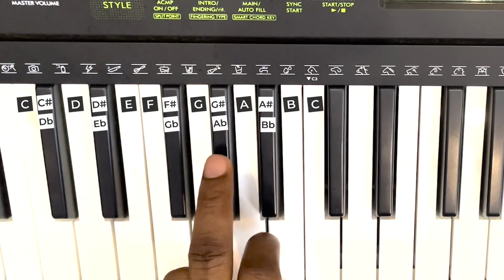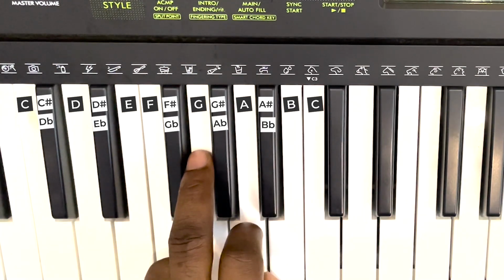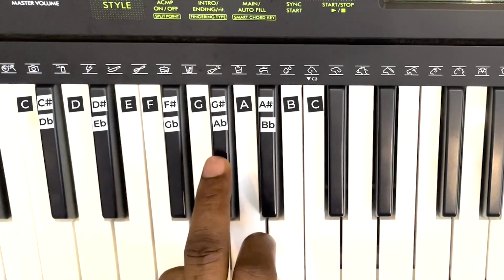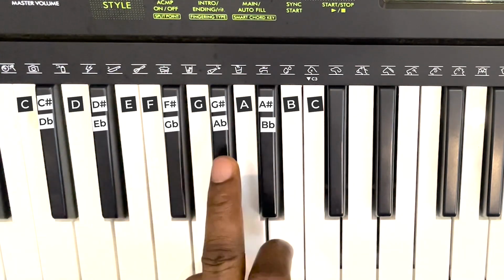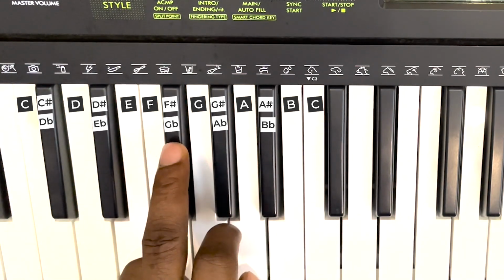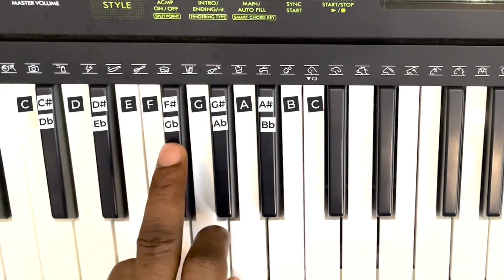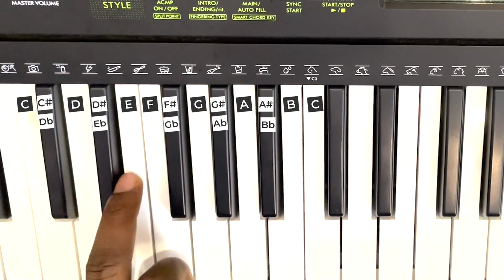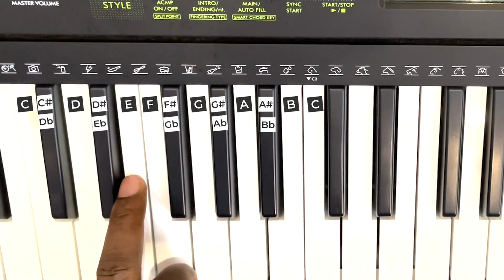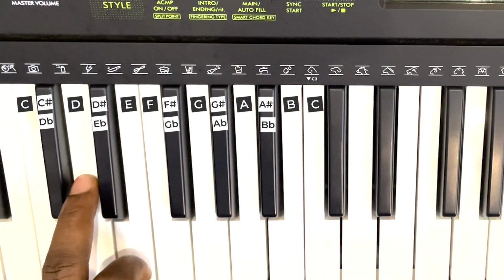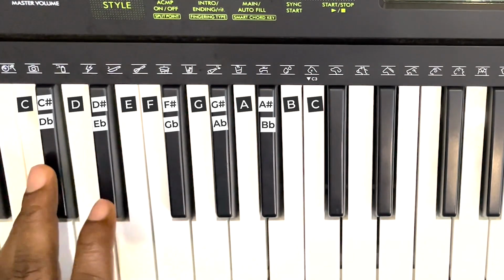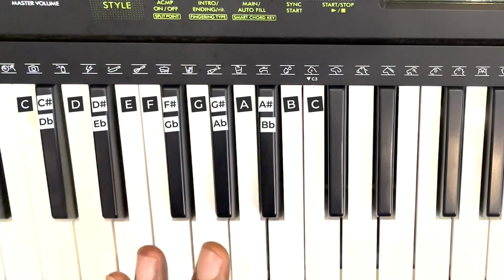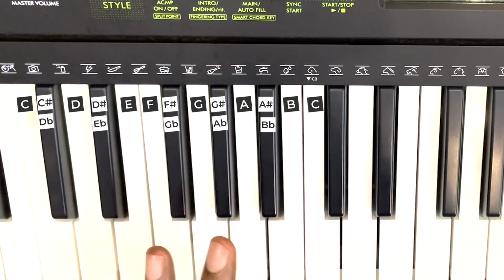I can either call it A flat to F sharp, or, because I'm going down, let me just say A flat to G flat is a tone. G flat to E is a tone. E to D is a tone. D to C is a tone. So this depends on the way you move. That is how you recognize semitones and tones.